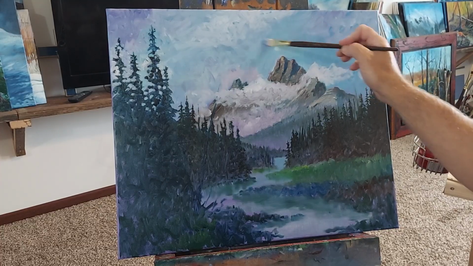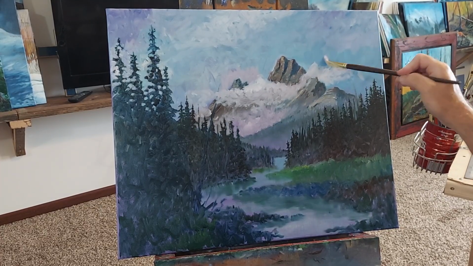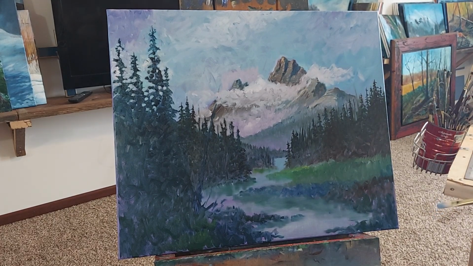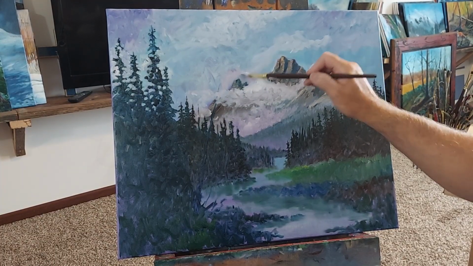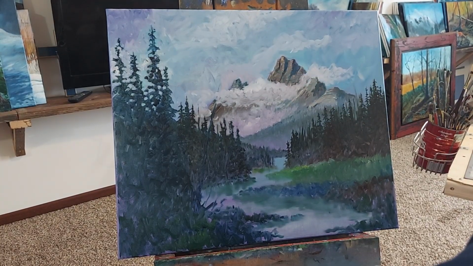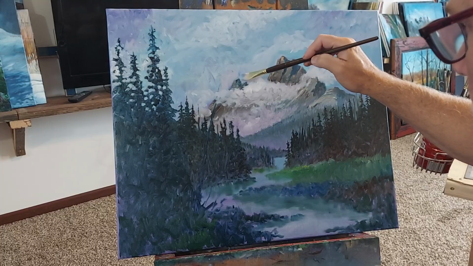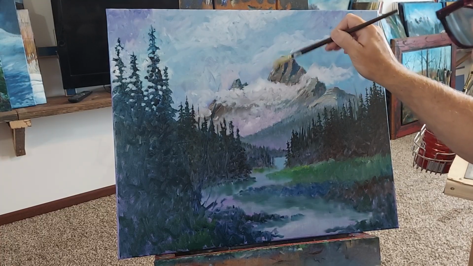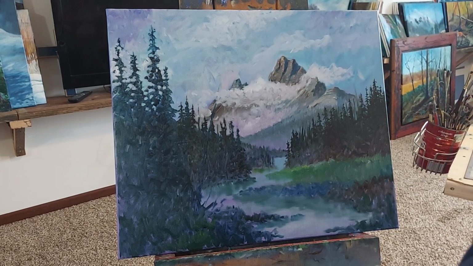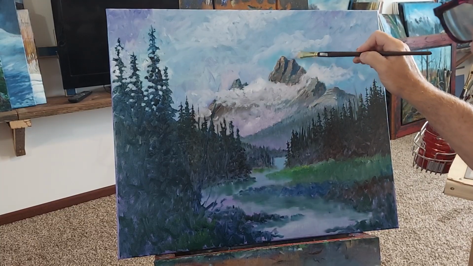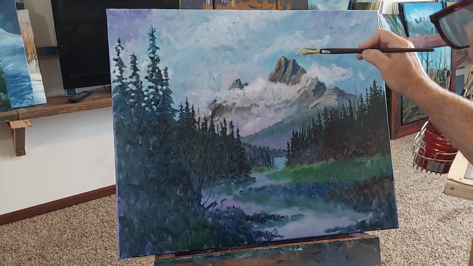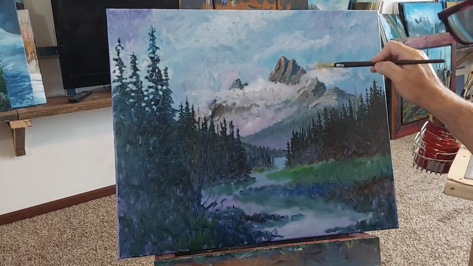You can blend it or leave it as choppy as you want to. Cut in around them mountains there.